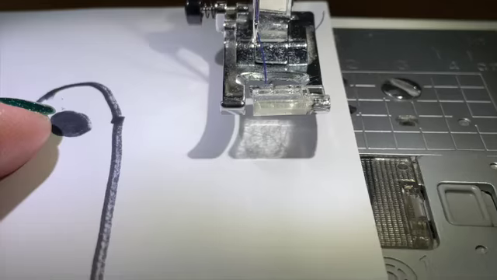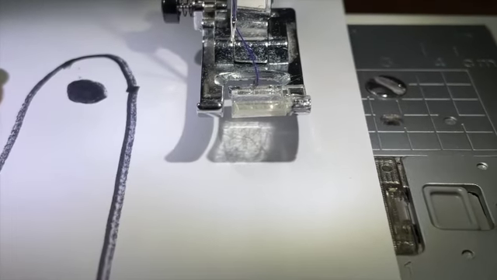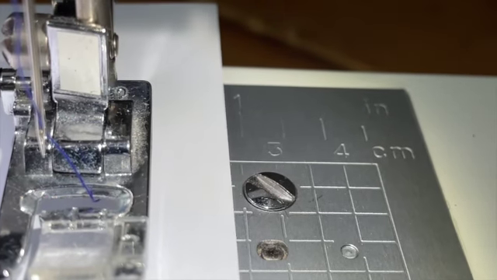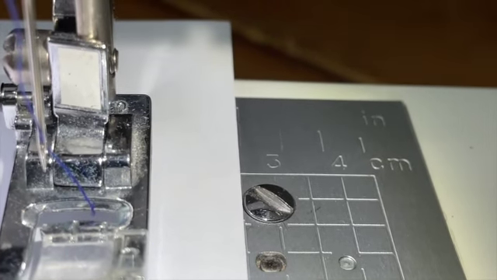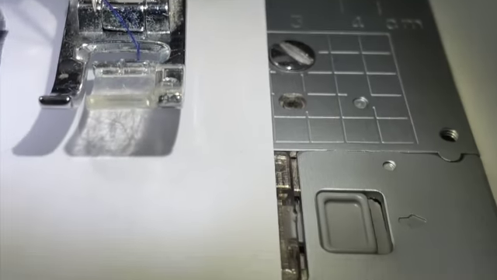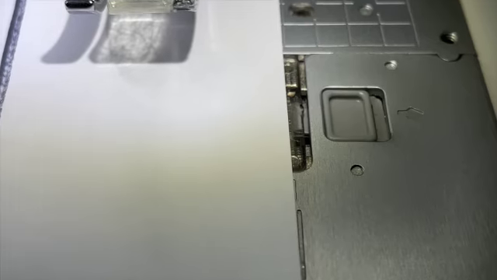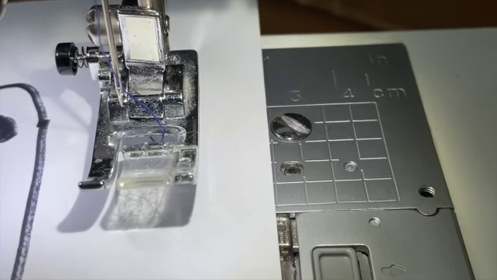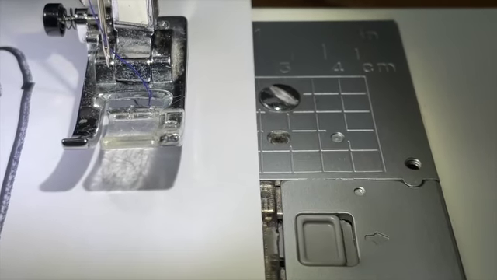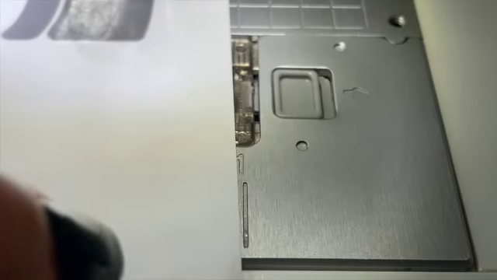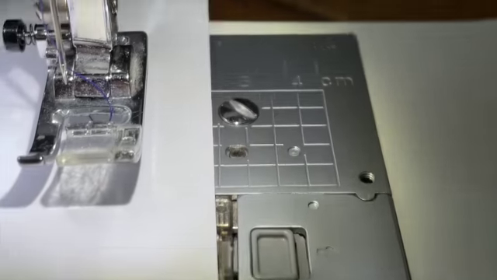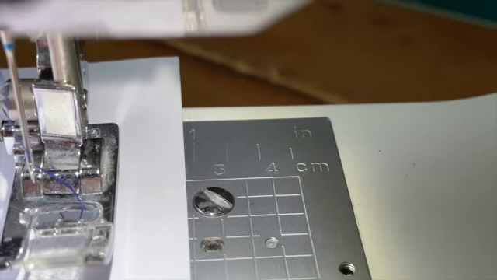Okay, so I'm just going to use this bit of paper to show you. If I wanted to line up, let's just say I wanted an inch, for example, I would put the edge of the fabric against that inch line. And if I come down here, you can see it will match up to this inch line at the bottom. Okay, and when you're running your seam, that's what you'll be concentrating on, running your fabric from the line down here to the line at the top.